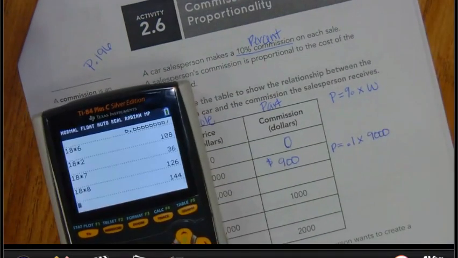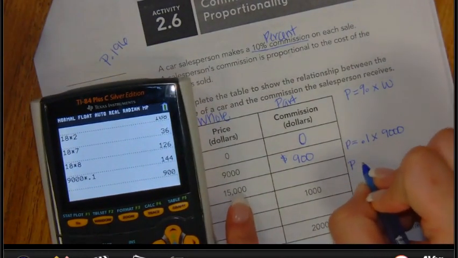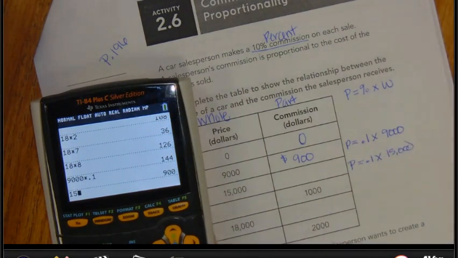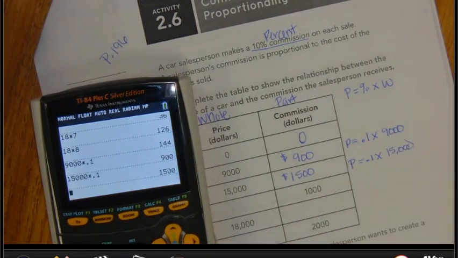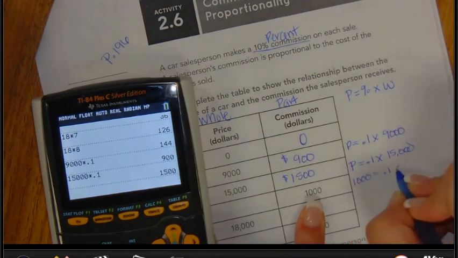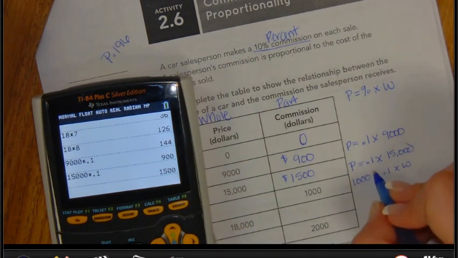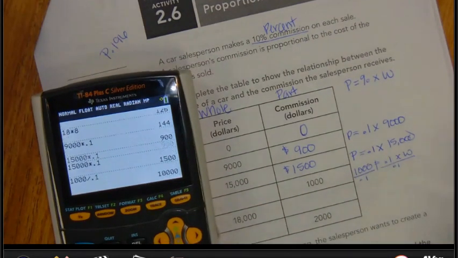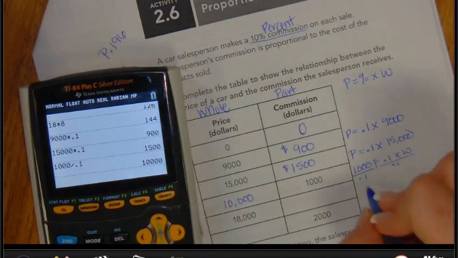0.1 times 9,000 is 900. Now I'll look at this one. I have 15,000, so 0.1 times 15,000. And I should receive 1,500. Well, wait. What if I had $1,000 in commission, 0.1 times W? How do I find out my price? So all I'm going to do is divide by 0.1 on both sides. So 1,000 divided by 0.1. And I see that my car was worth $10,000.